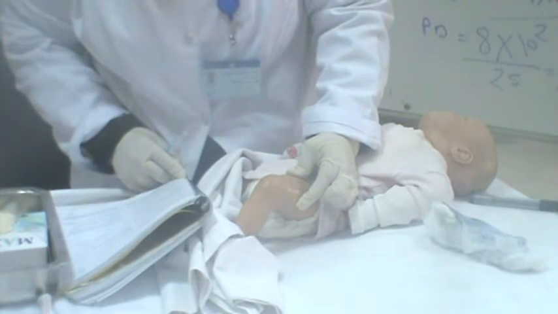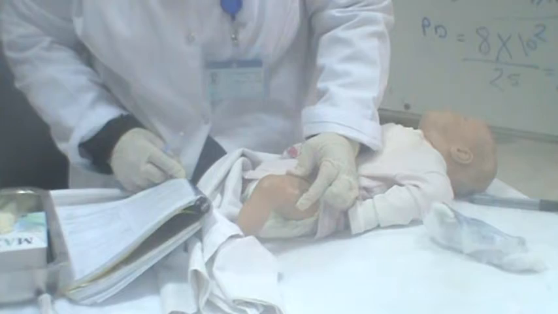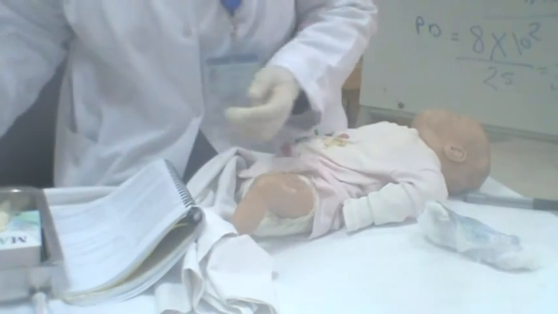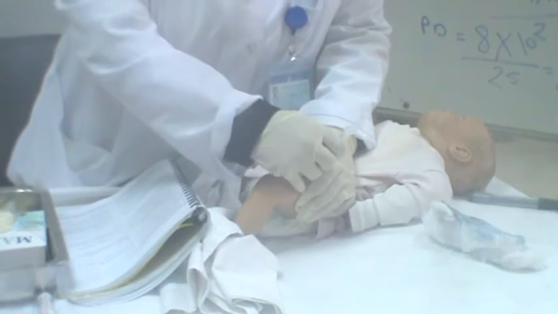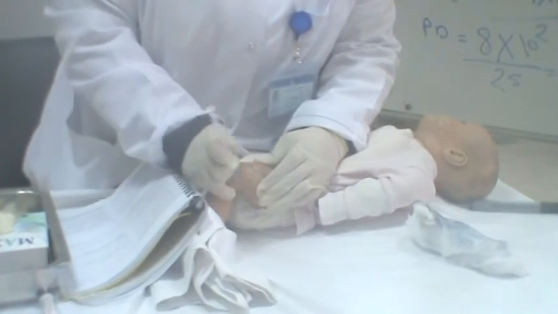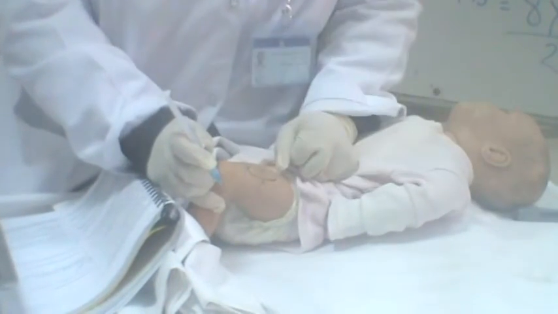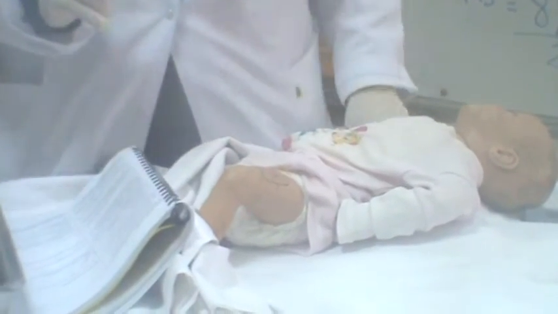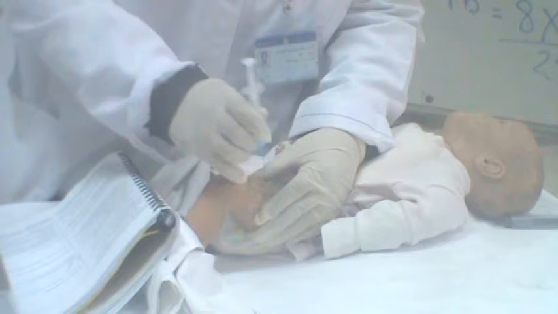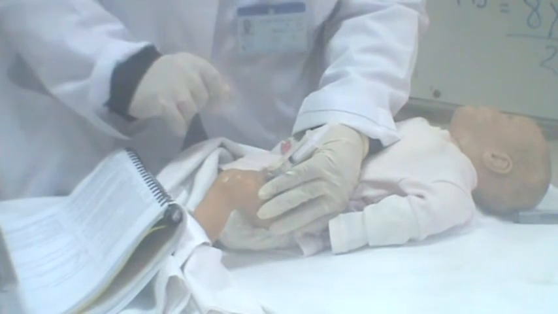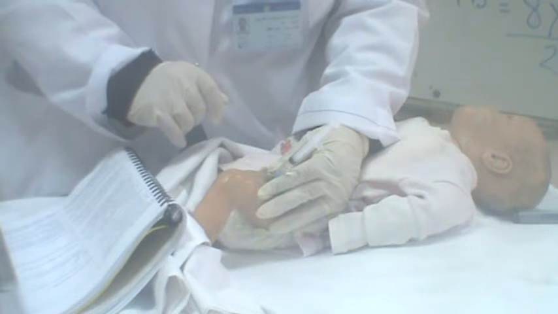Remove the cap from the syringe. Insert the needle quickly at a 90-degree angle.